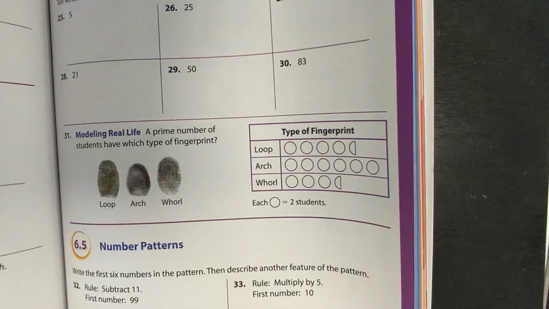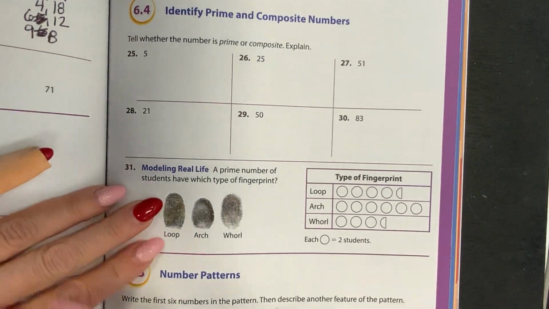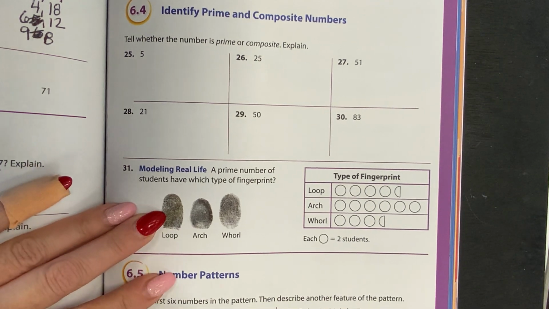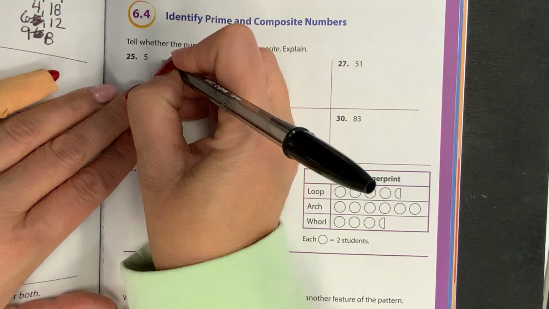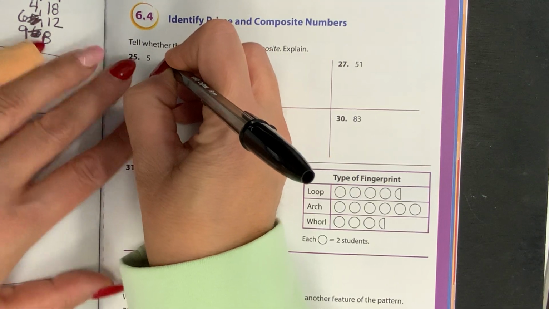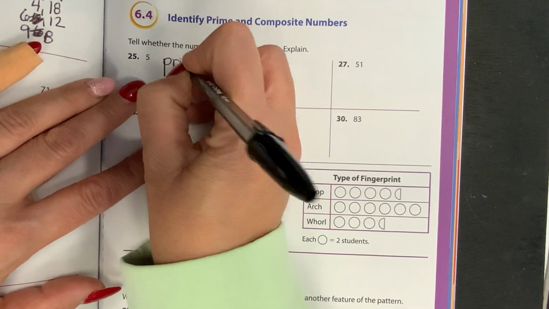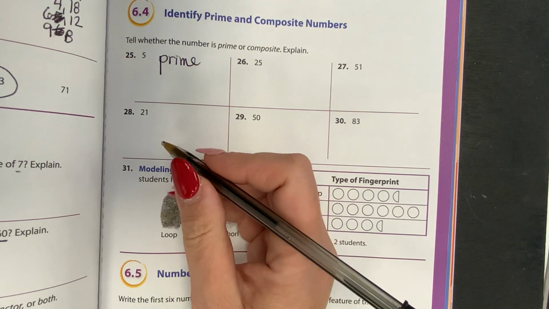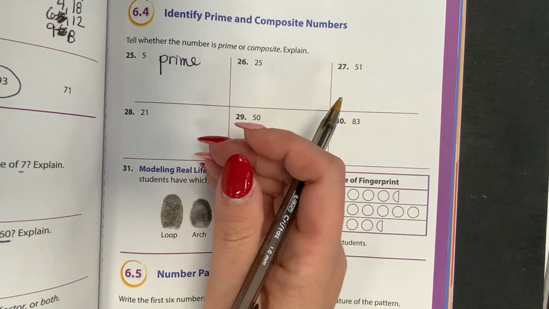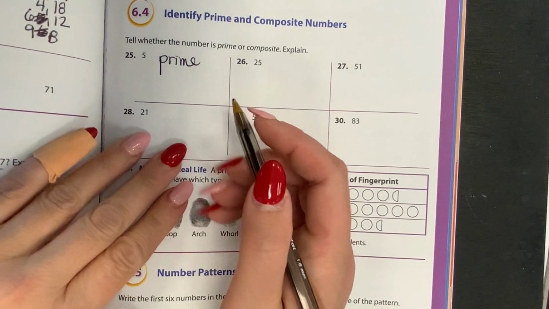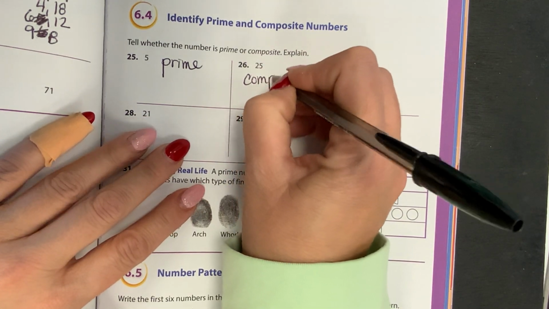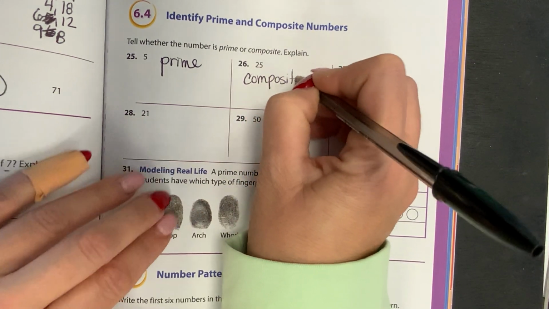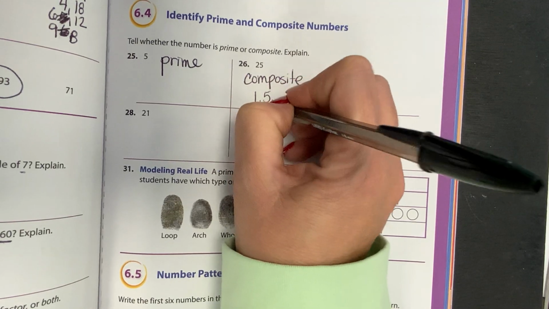All right, we're going to tell whether these numbers are prime or composite. Remember, to be a prime number, it can only divide by 1 and itself, okay? So number 25 is prime. What about number 25? It has more than one factor, so it's going to be what? Composite. It has 1, 5, and 25.